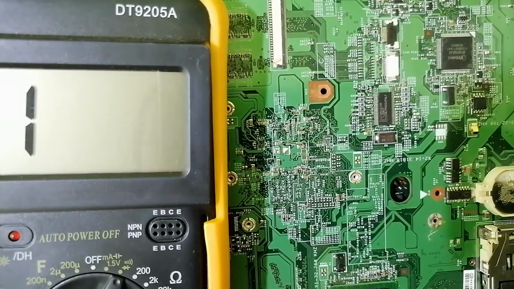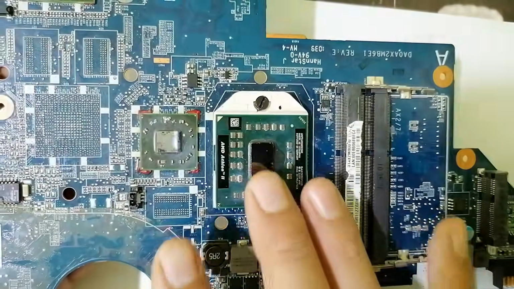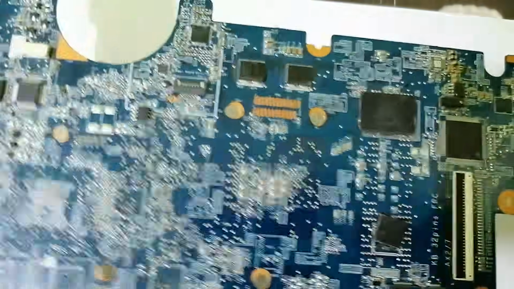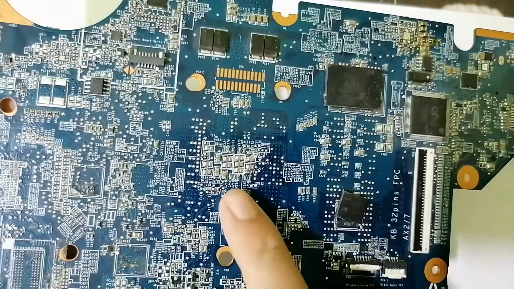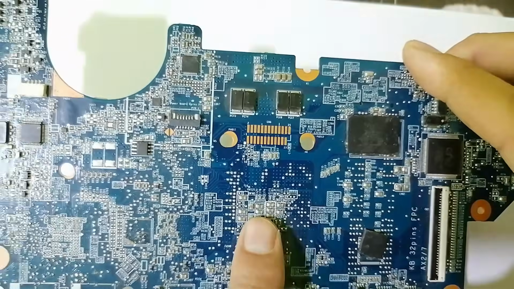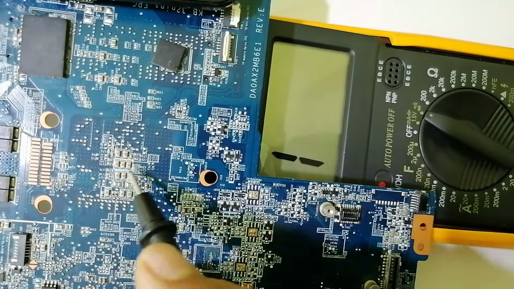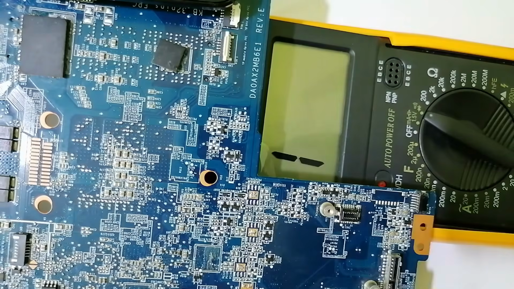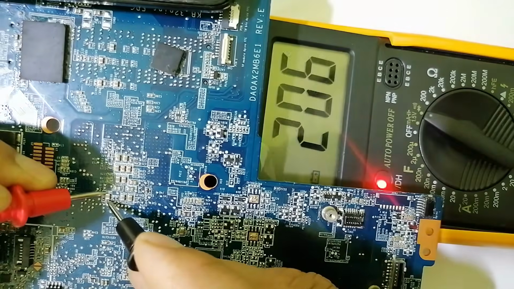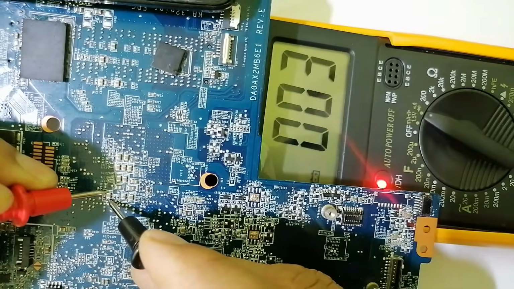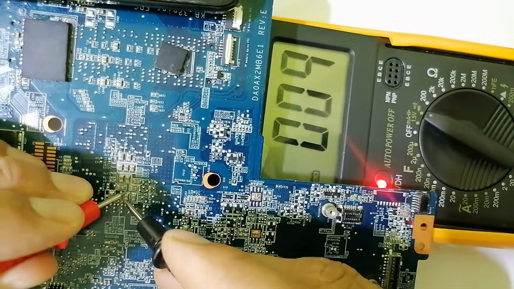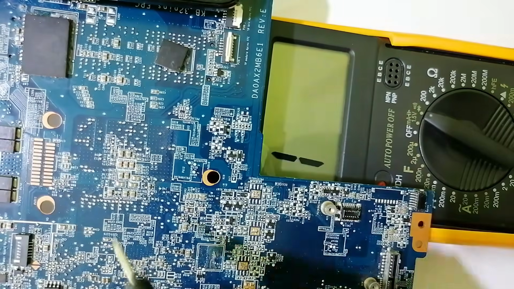I can even prove it to you. I'm going to prove it on this motherboard. We have the processor here. Directly under the processor we have many ceramic capacitors. So let's check these ceramic capacitors under the CPU socket. Let's check any ceramic capacitor, this one, for example. Do you see we get a very low resistance on the multimeter? Let's check this one also. As you can see, this looks like a short.